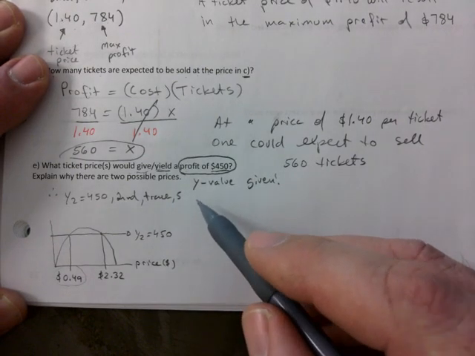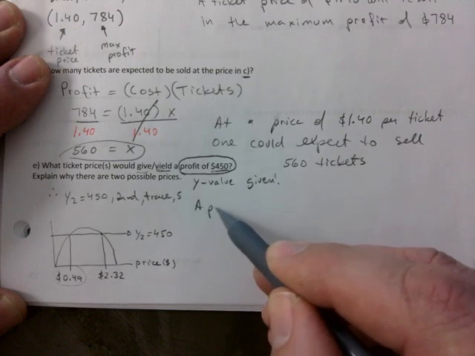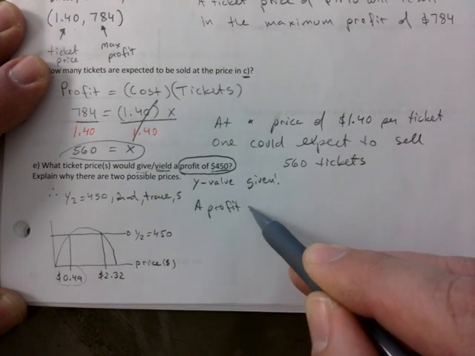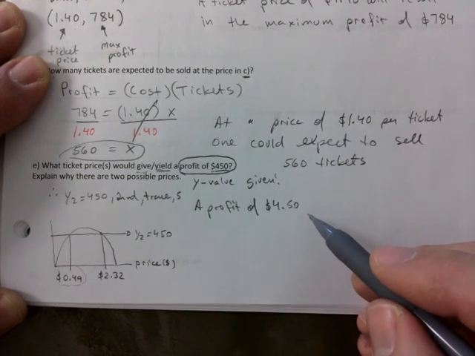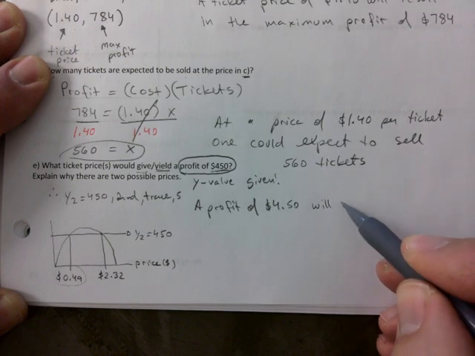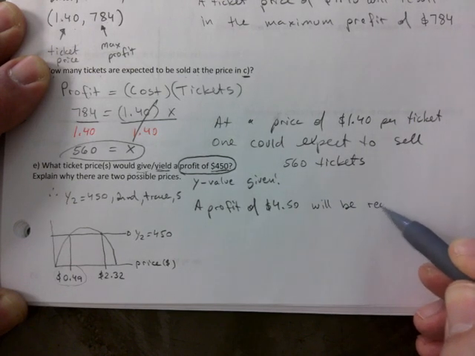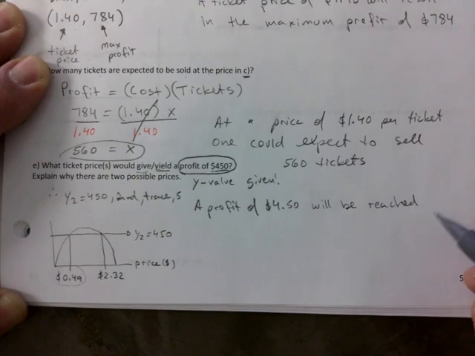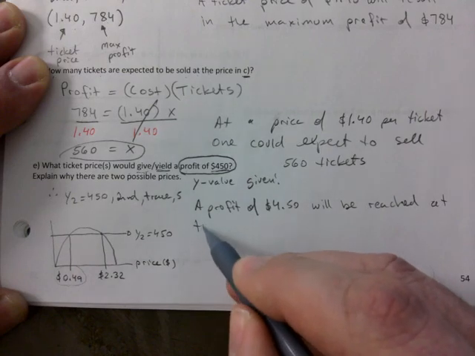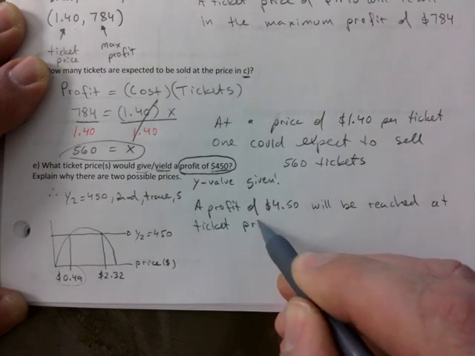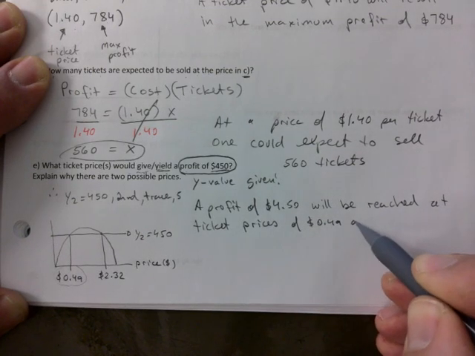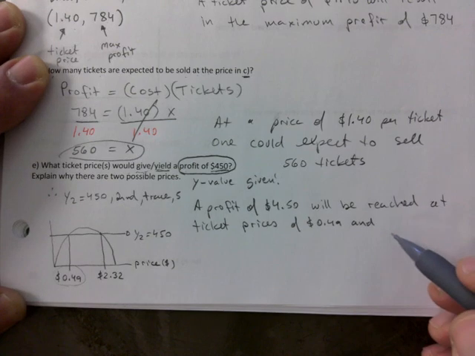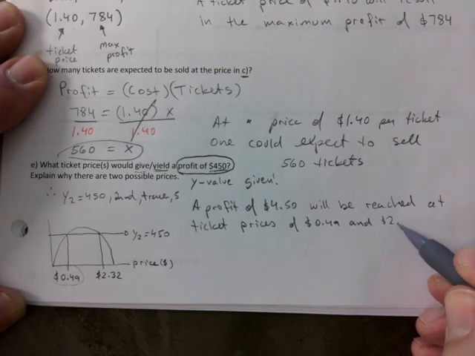First of all, let's answer this question: a profit of 450 will be reached at ticket prices of 49 cents and, I hope you can read that, 232.